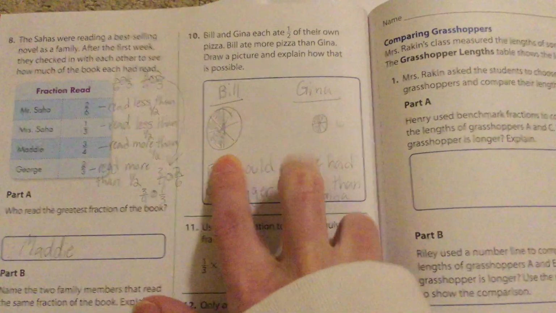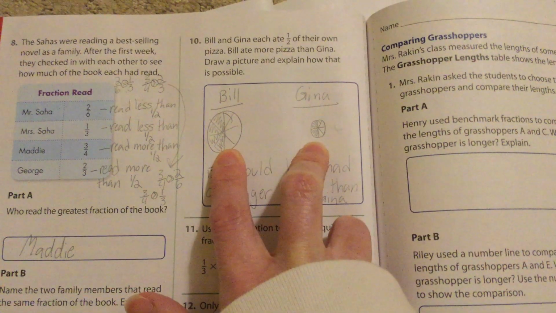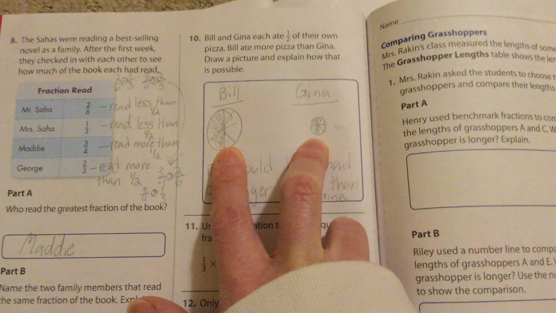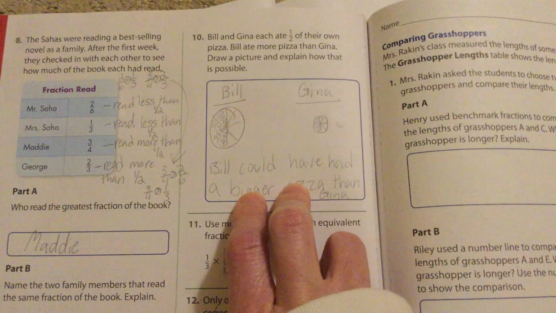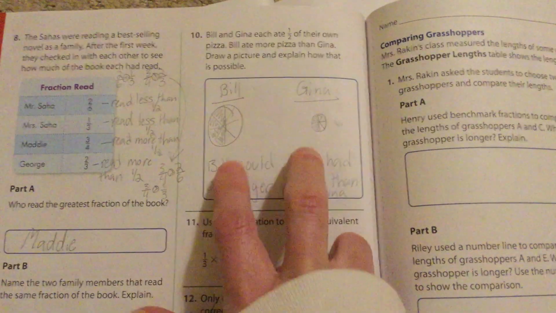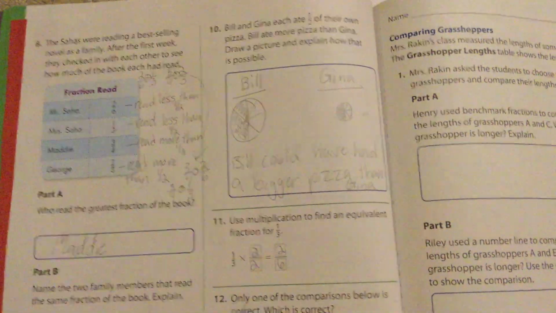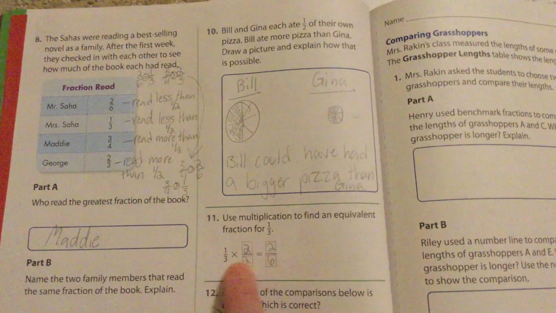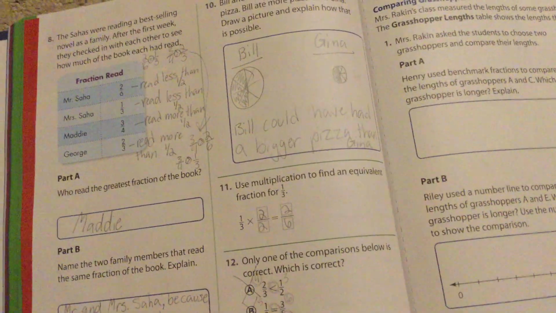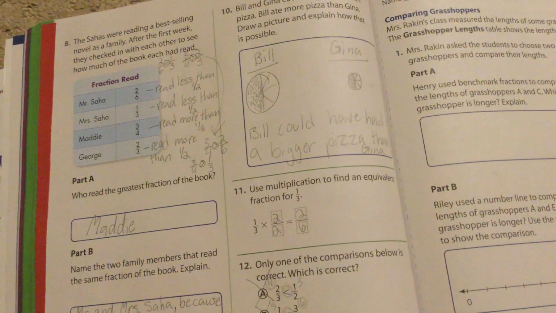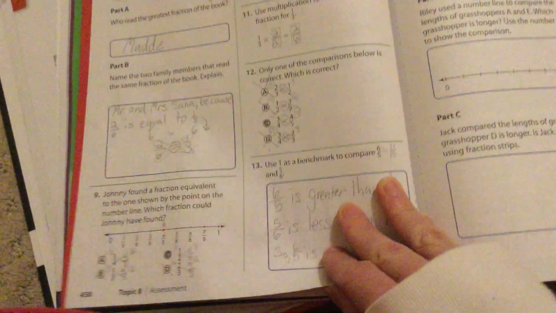And the whole idea is that the pizzas were different sizes to begin with, but they both had the same fraction. So again, it's using equivalent fractions, but visually rather than numerically. Here we use the numbers, here it's just visual. So it was like the universe coming full circle, showing me what I'm teaching, what she's learning, and how it all comes together in action.